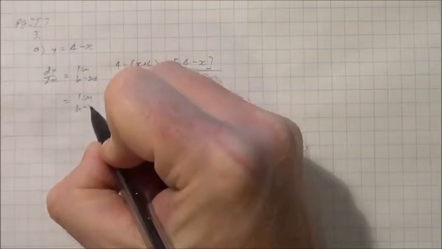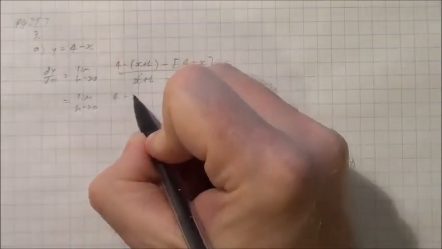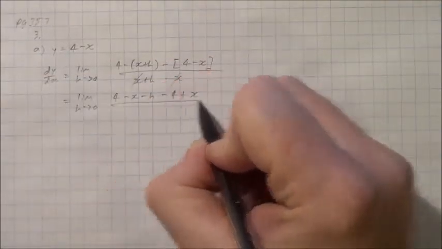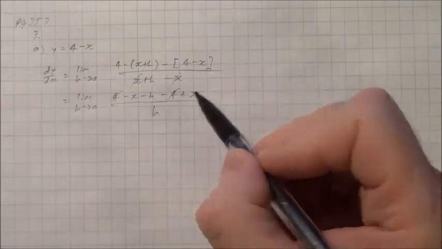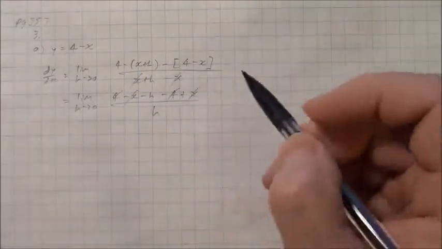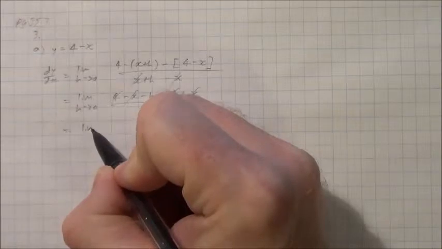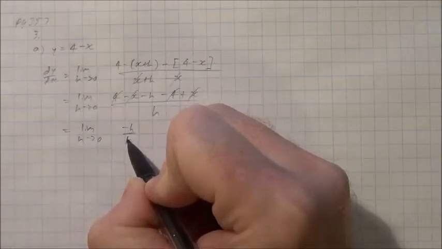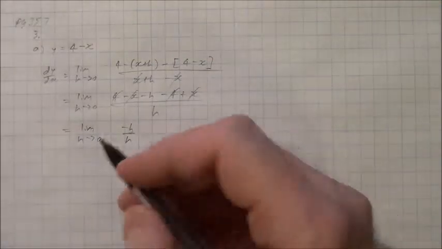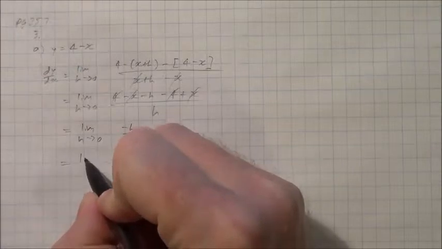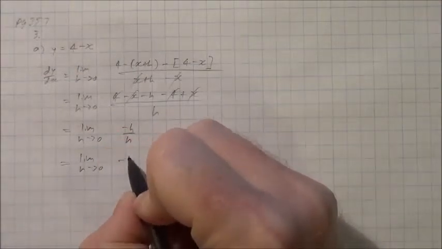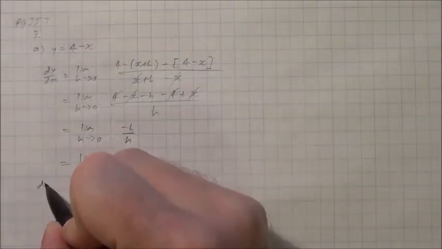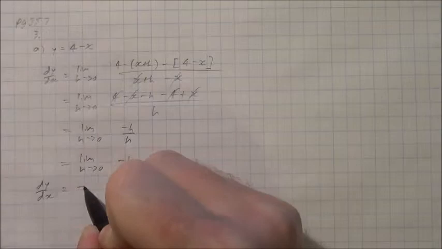We'll leave the limit notation here, and then we've got 4 minus x minus h minus 4 plus x all over h. 4 minus 4 disappear, negative x plus x disappear, so we're left with the limit of negative h over h as h approaches 0. We can simplify this to give us negative 1. So the limit of negative 1 as h approaches 0 gives us the derivative dy by dx equals negative 1.